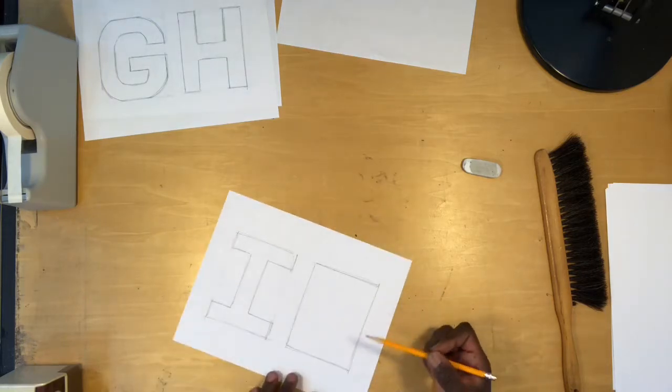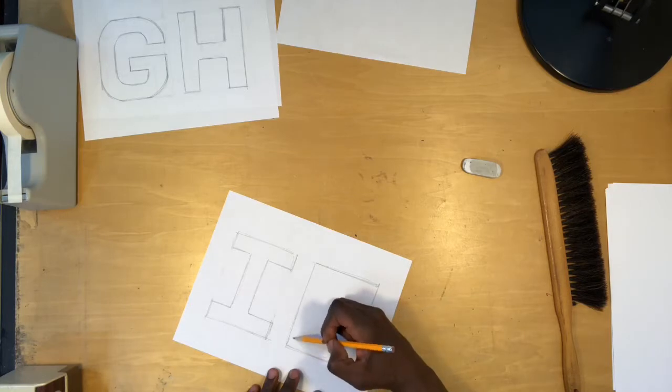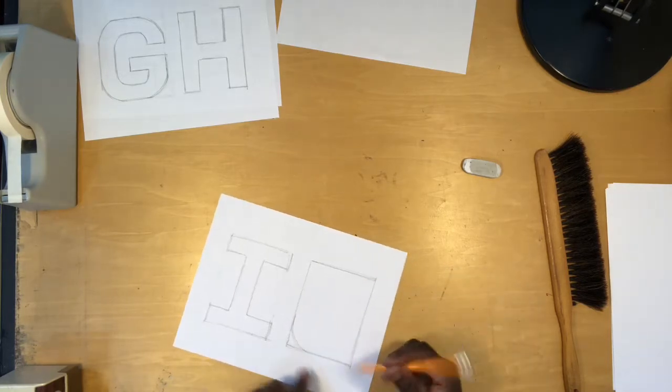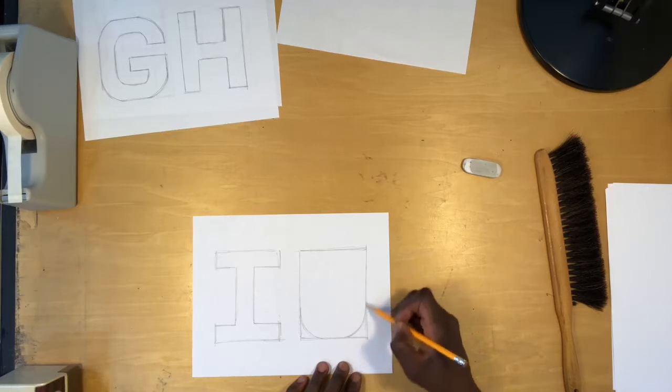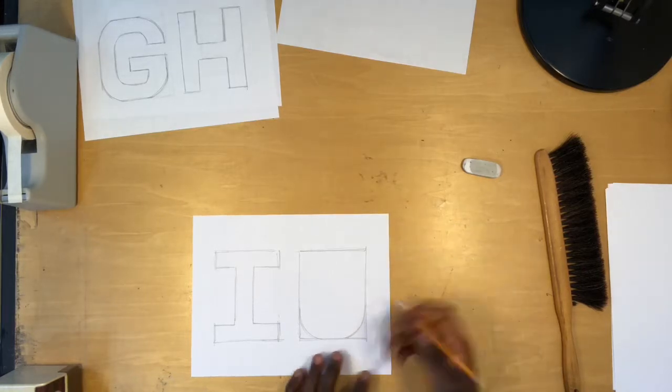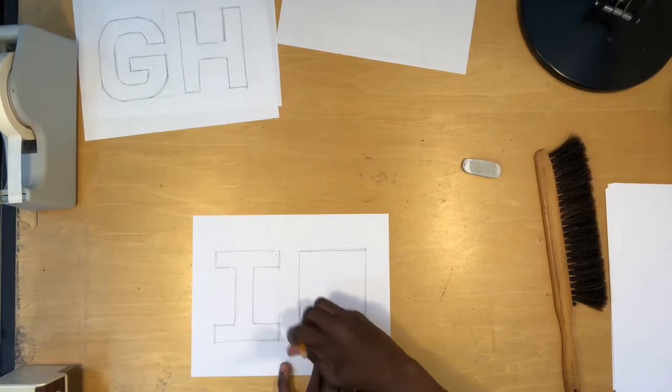Okay, start with our shape. Okay, now we're going to do some rounding here. We're going to round off this corner. Okay, that's going to go away, of course. And we're going to round off this corner. Let's go straight up. Okay, so erase that. These two areas.